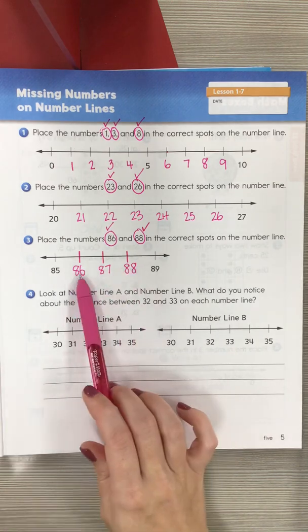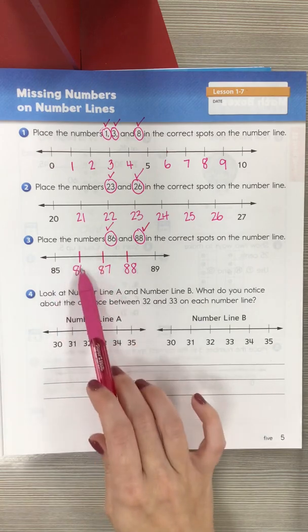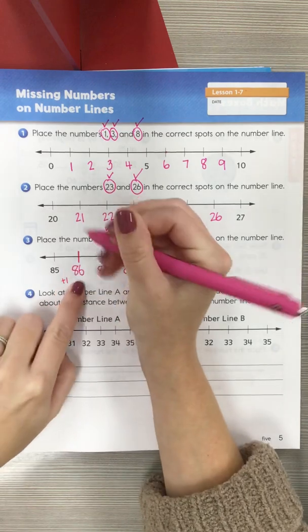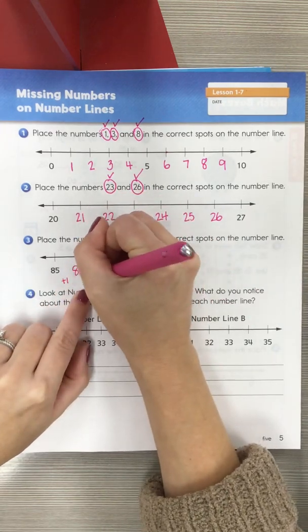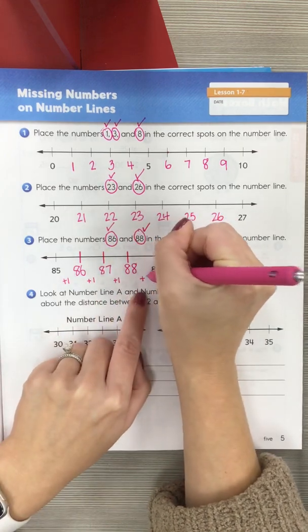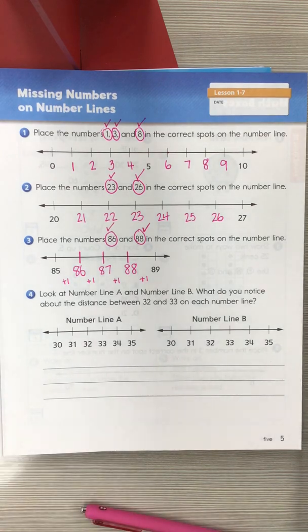Okay, so this one didn't have any of the lines on there, so that was different. But as long as you know you're counting up by ones every time, like 85 plus 1 is 86, 86 plus 1 is 87, 87 plus 1 is 88, and 88 plus 1 is 89. Okay. All right, we're going to look at number 4. Make sure you're all caught up in numbers 1, 2, and 3.